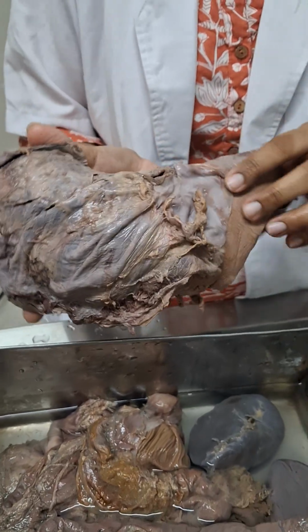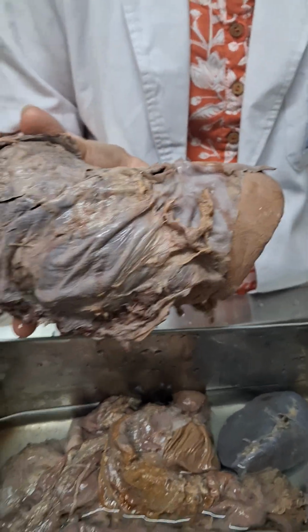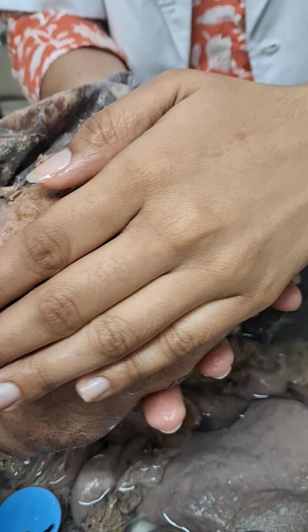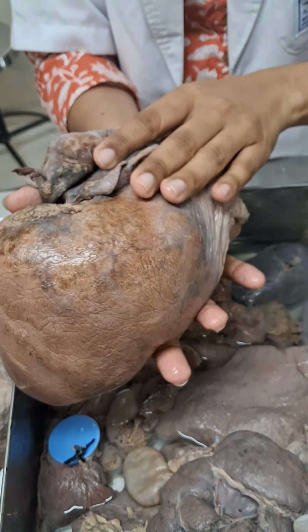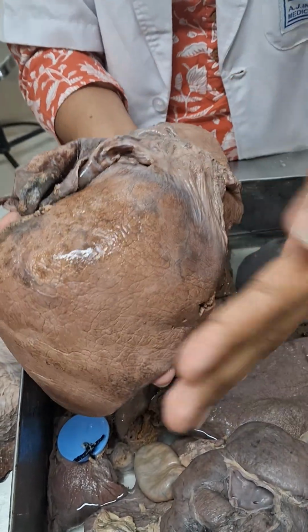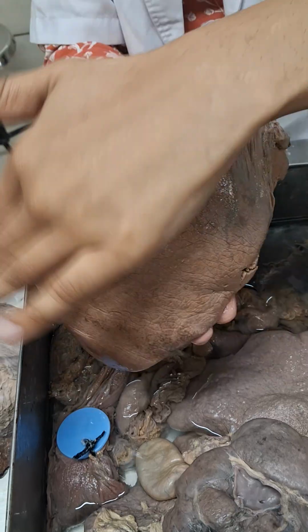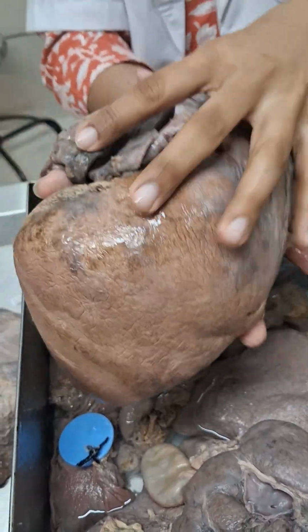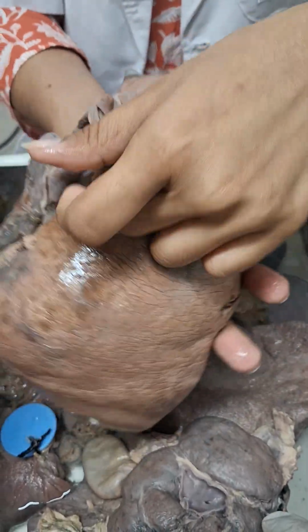Covered by the diaphragm. Liver here covered by the diaphragm, present in the right hypochondriac, left hypochondriac a little bit, and the epigastric regions. Two surfaces: the diaphragmatic surface and the visceral surface. Diaphragmatic surface is roughly anterior, superior, medial, lateral. That is not very clear, but roughly a diaphragmatic surface.